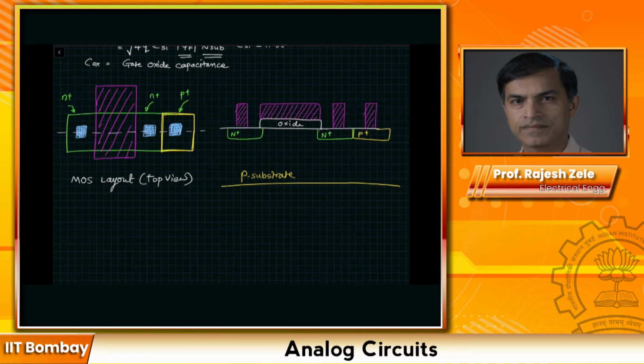So we can call the left connection, the N plus region, a drain, the right part a source, and the middle part is obviously the gate. The magenta part is metal, and you can see metal, oxide, semiconductor in this vertical fashion right here. That's why we call it a MOSFET. So this is what the cross section of this device, an NMOS device, looks like. Let me draw a 3D view of this device and things will get even clearer.